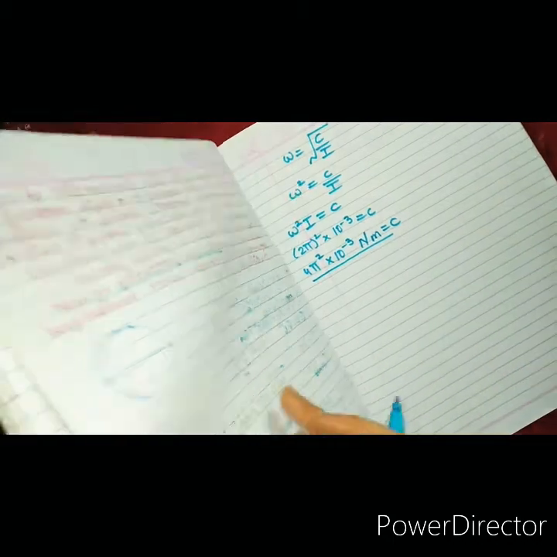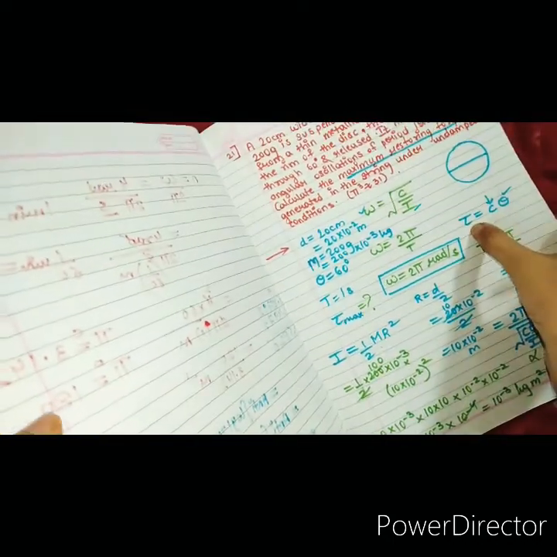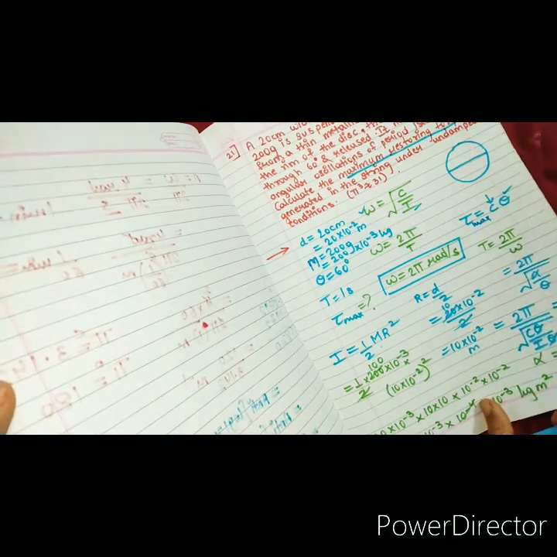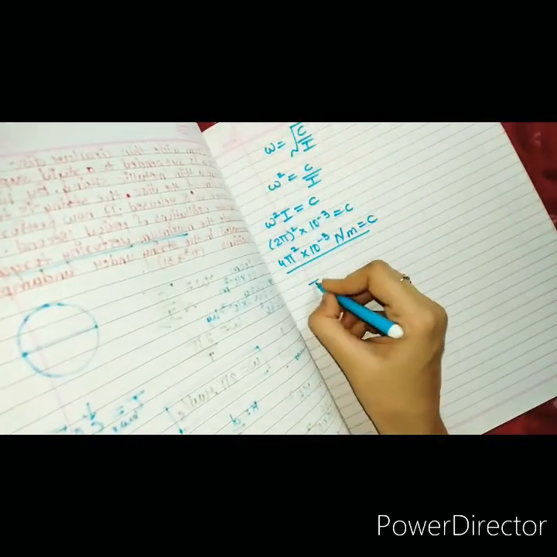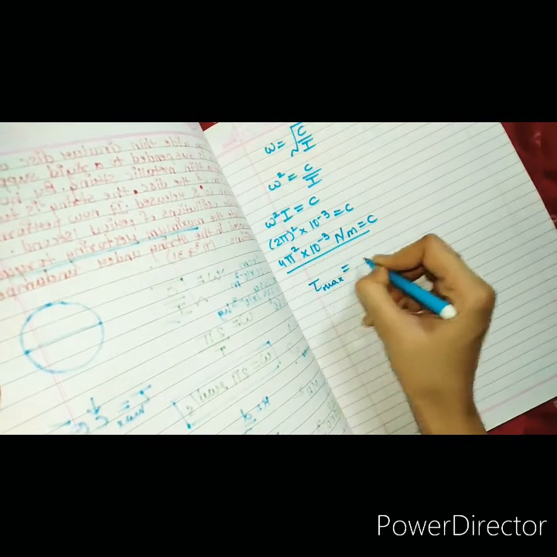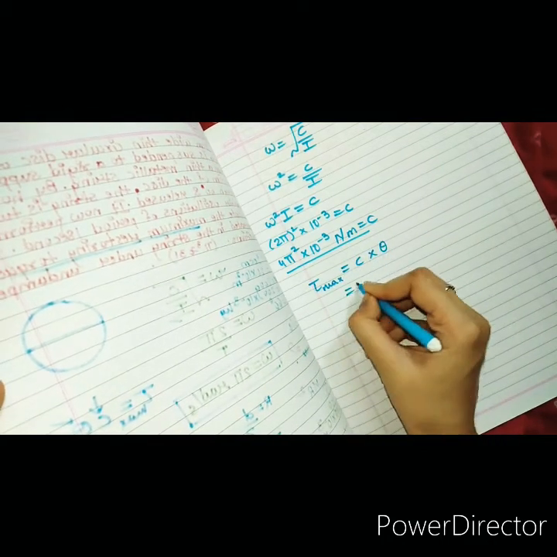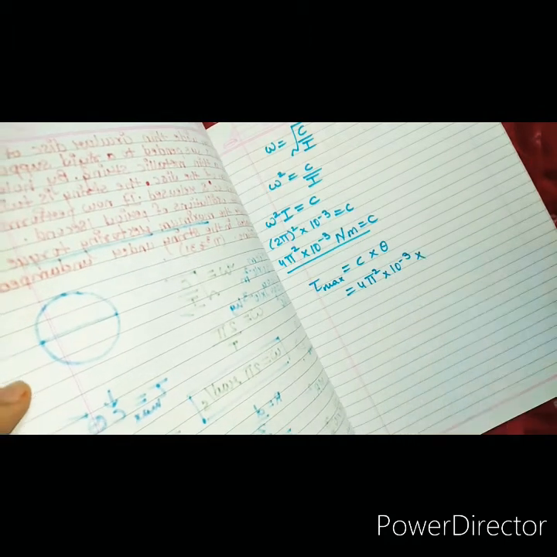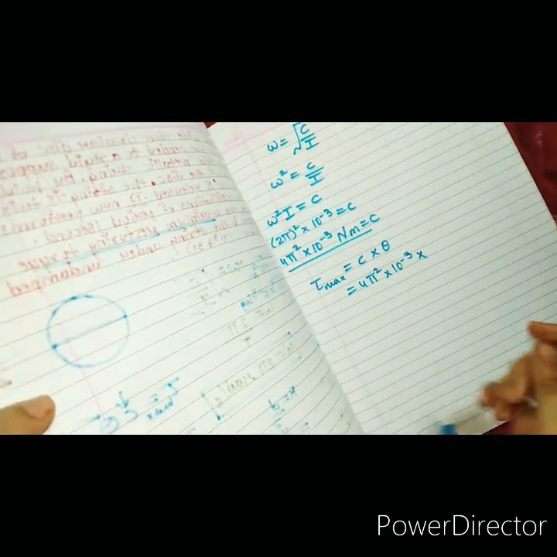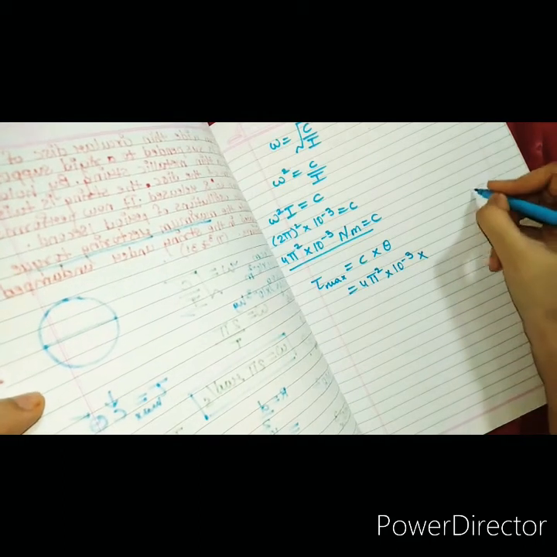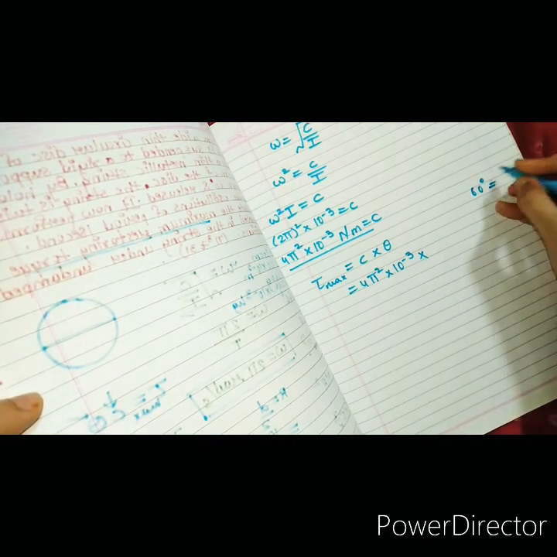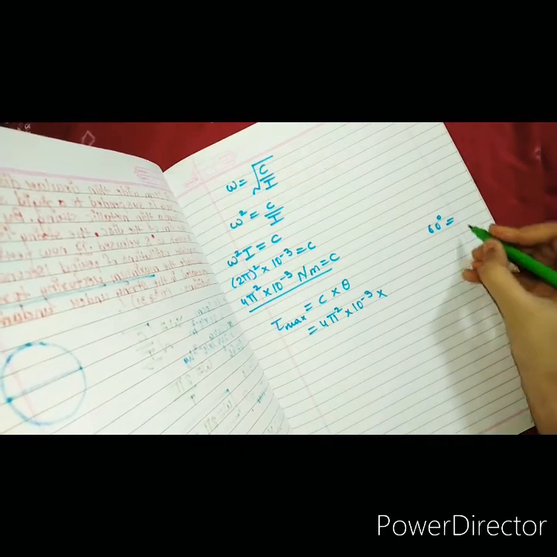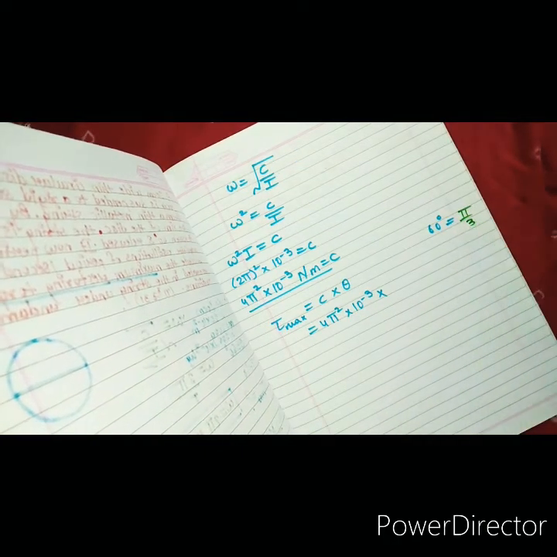We have obtained c. Now it is very easy. I need tau, that is maximum. So maximum torque is nothing but c into theta. C is 4 pi square into 10 raised to minus 3, and theta is 60 degree, which is nothing but 60 degree is nothing but pi upon 3.